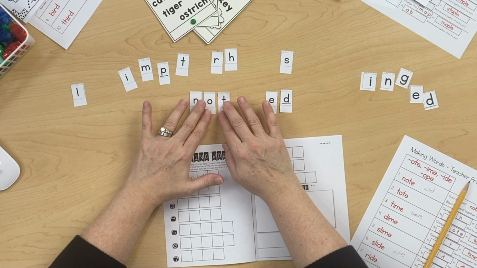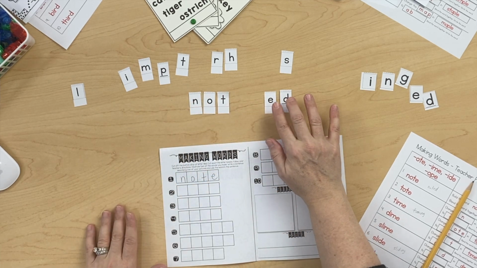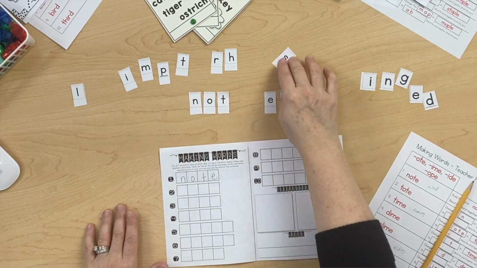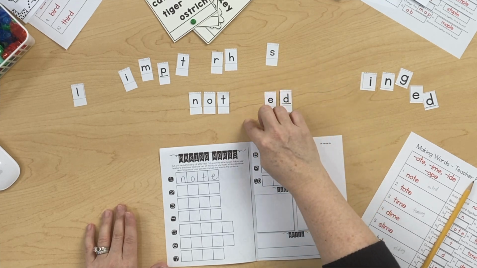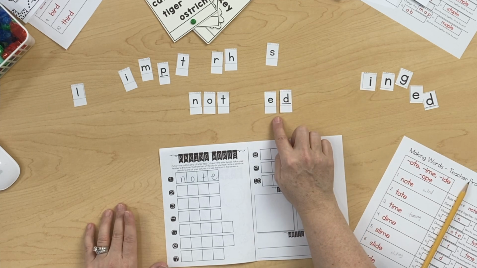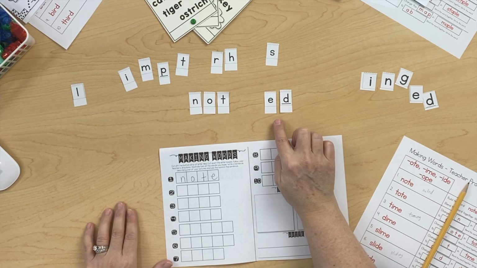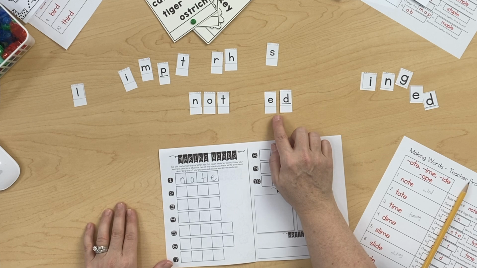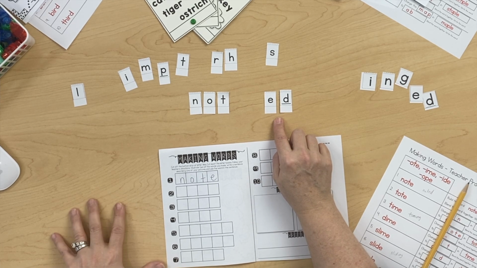Noted, okay? Now, this is where I'll talk to them about this syllable right here. Because this is also a closed syllable. So I'll say to them, what kind of syllable is this, boys and girls? Do you know? Last week we talked about open and closed syllables, or however long ago. What kind of syllable is this, ed? What do you think it is? And I'll teach them it's a closed syllable.